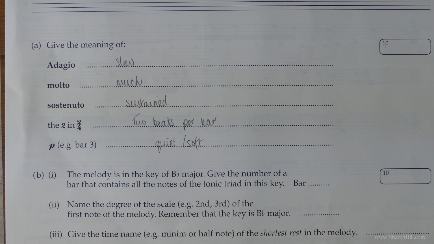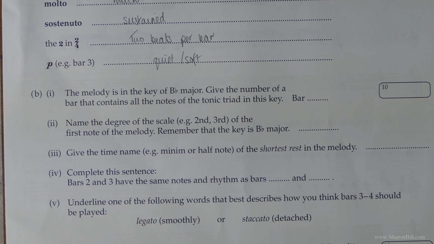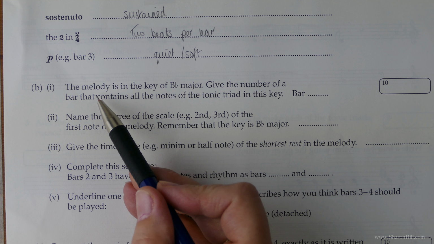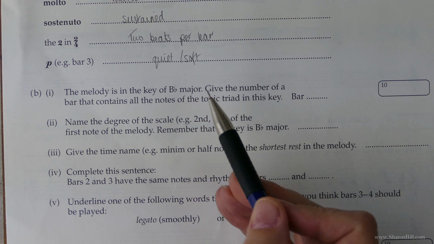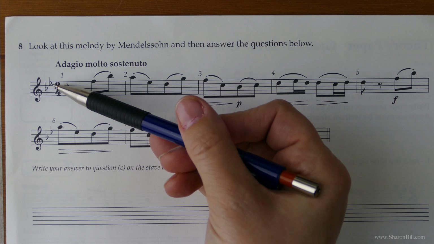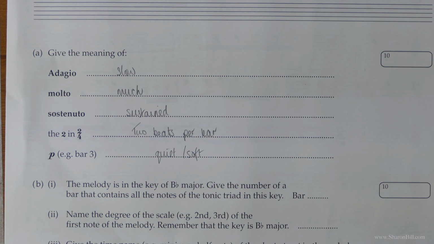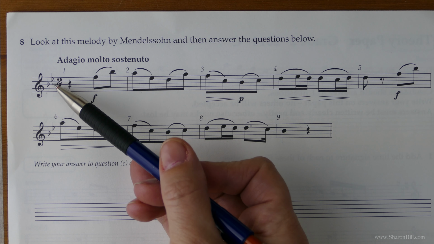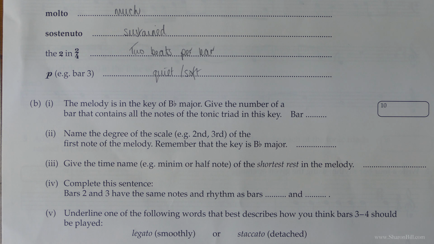So now let's move on to the next question. Again, we'll be relating back to the music at the top of the page. We're told that the key is B flat major for this melody. And we can see here we've got a key signature of 2 flats. We're in B flat major. It could also be G minor, but we're told that we're in B flat major.